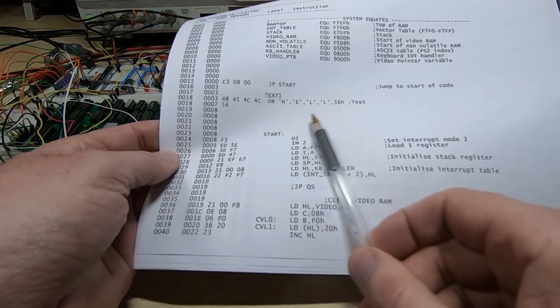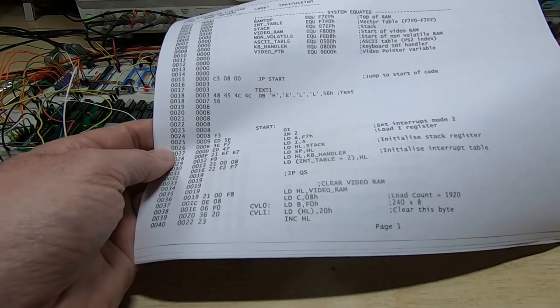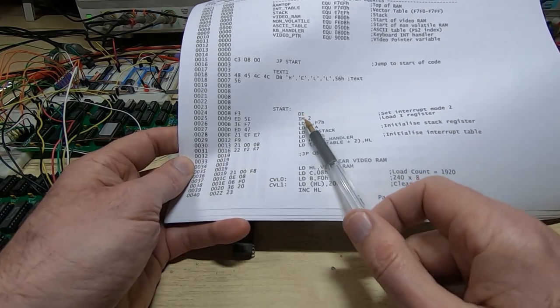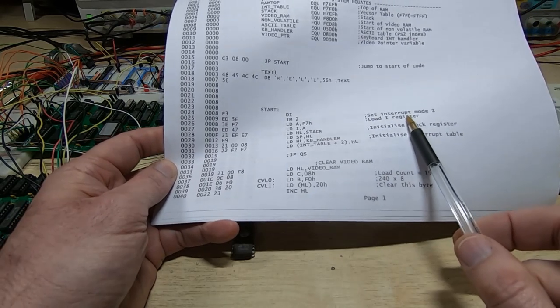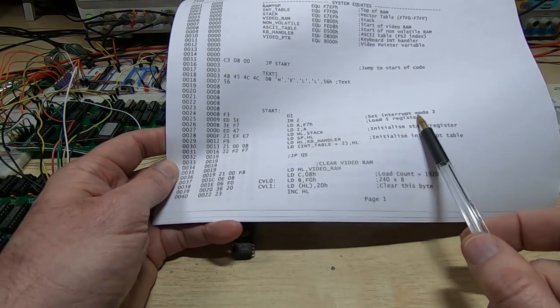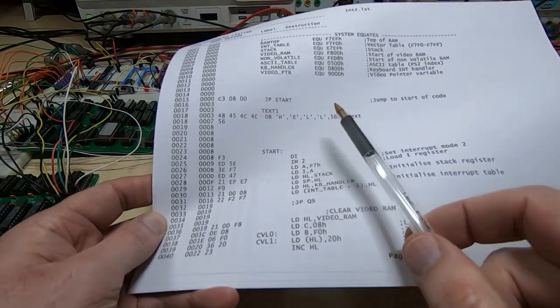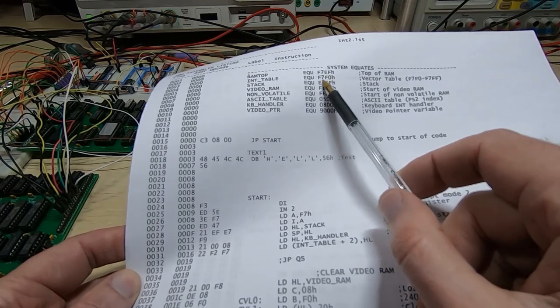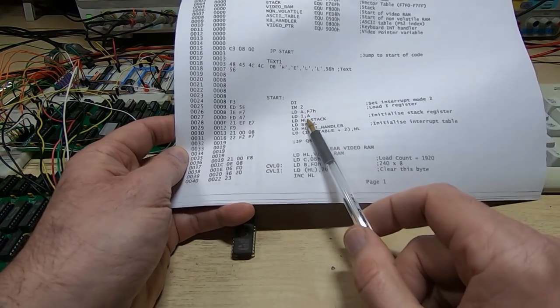We've then just got a bit of dummy text here, so I can put this in as part of the overall structure that we'll come back to at a later date. We've then got the start of the code, and the first thing we do is set our interrupt mode. Remember, we're going to use interrupt mode 2. We load the I register to point to the most significant part of the address of the vector table. In this case it's F7, so that's what we load into the I register.